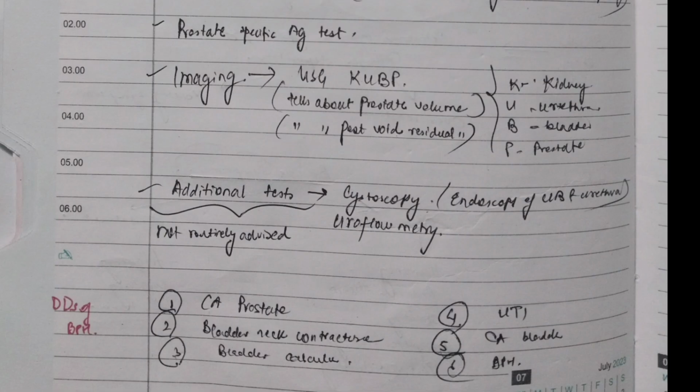Now, why do you do this? Because it tells you about the prostatic volume and it also tells you about the post-void volume. There can be some additional tests like cystoscopy and uroflowmetry.